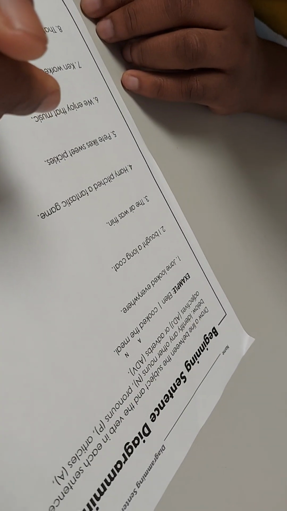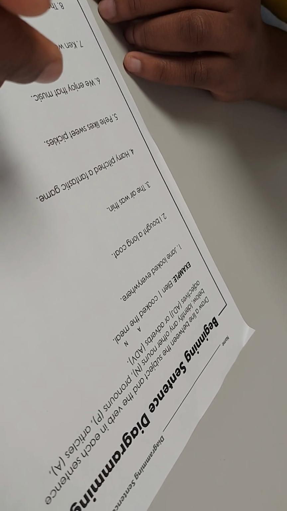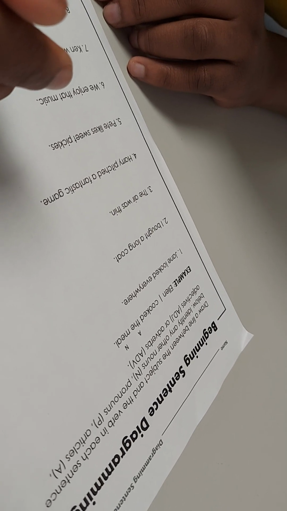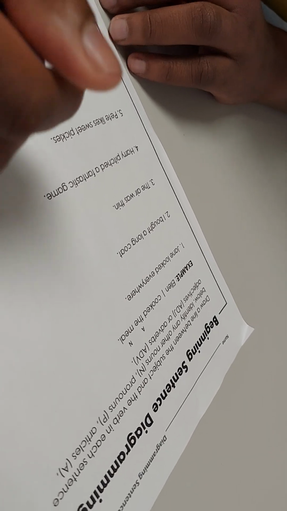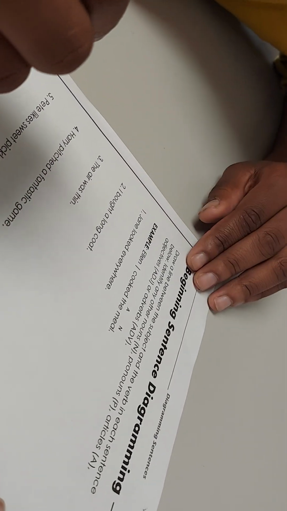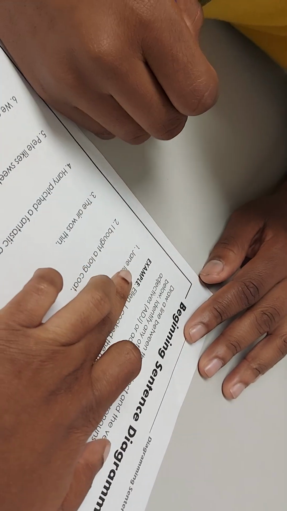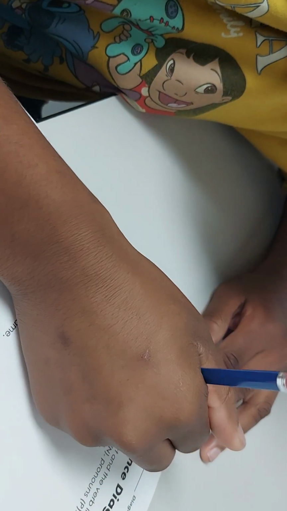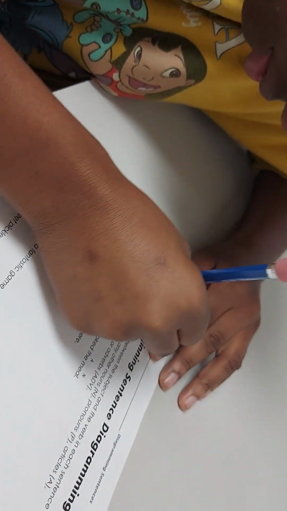So which one is the subject in number 1? Who did the looking? Who is looking in the sentence for number 1? Jane. So you are going to draw a line between. So what did Jane do? Looked everywhere. Looked. So you're going to draw a line between them 2. Draw a line between Jane and looked.